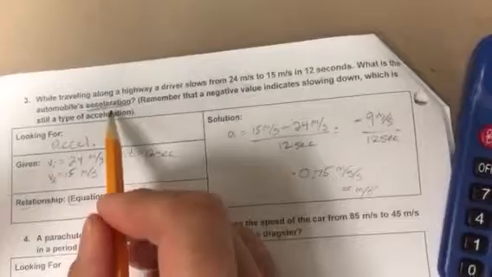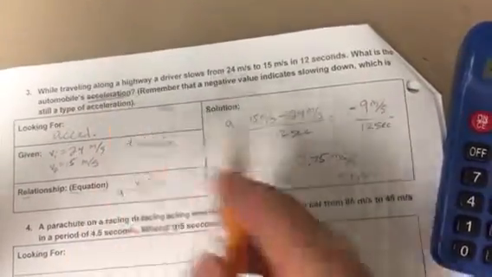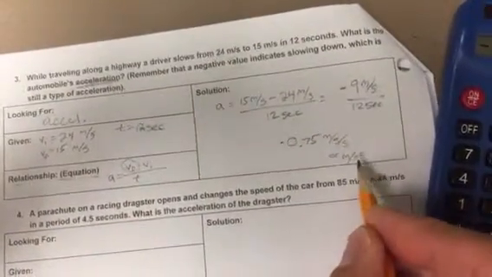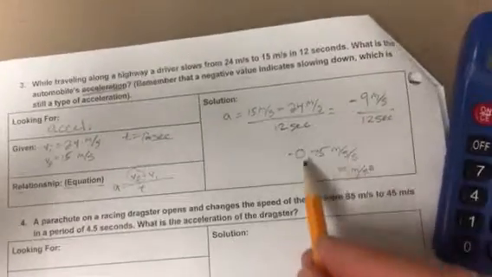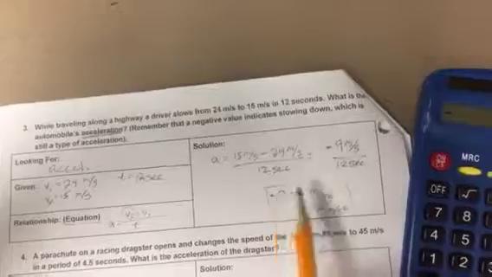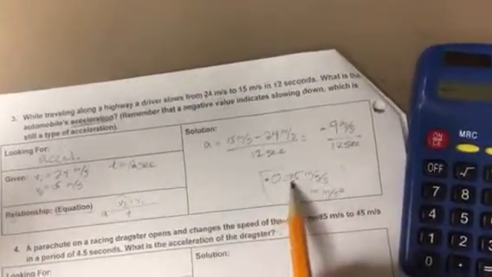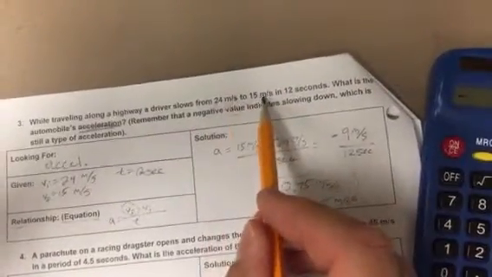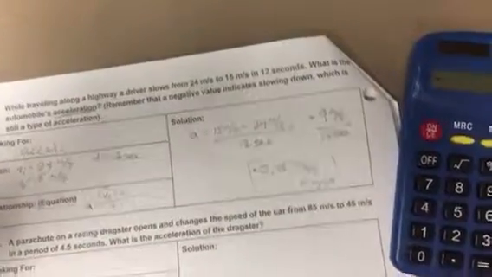And let's go double check. Do our units make sense? We've got acceleration. Is this an acceleration unit? You betcha. Does this answer seem at all reasonable? A negative acceleration, that's slowing down. A small acceleration over the course of 12 seconds. Yeah, that's reasonable. Checks out.